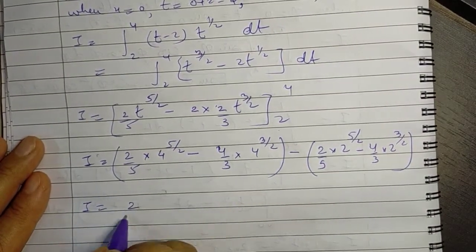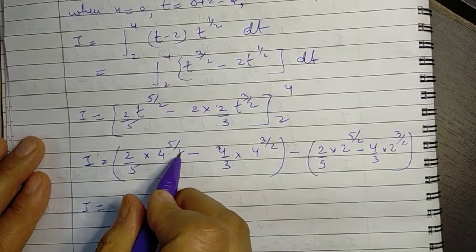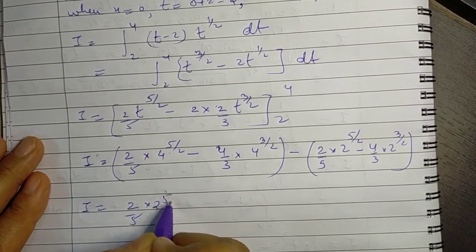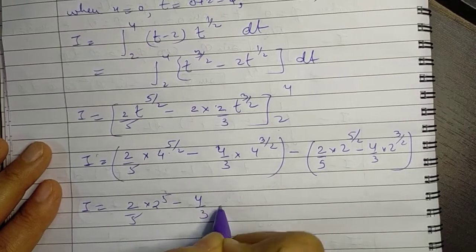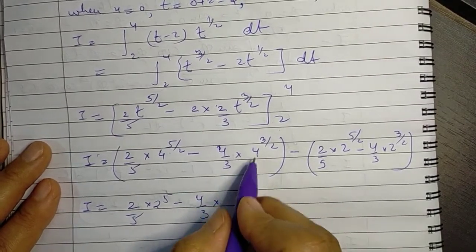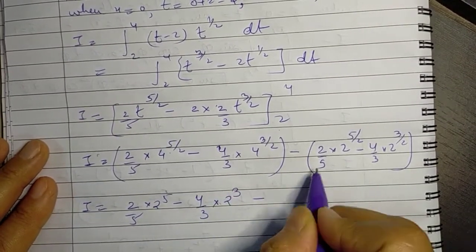I is equal to 2 by 5. Square root of 4 is 2. So into 2 raised to the power 5, minus 4 by 3 into square root of 4 is 2, so 2 cube, minus.